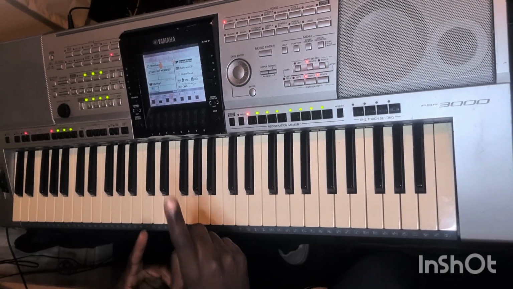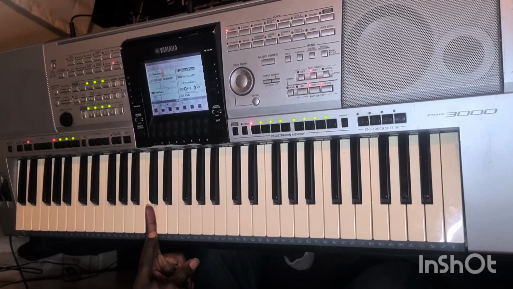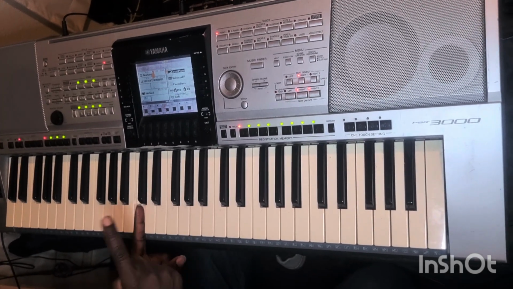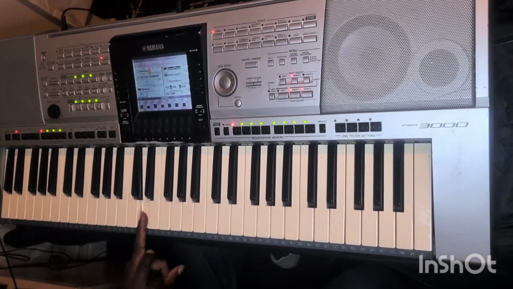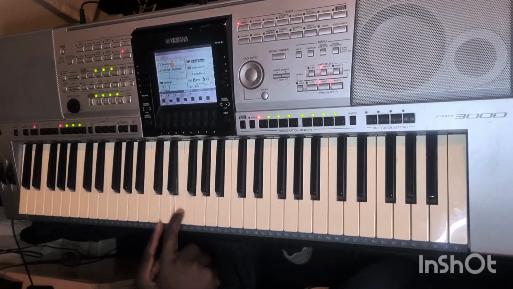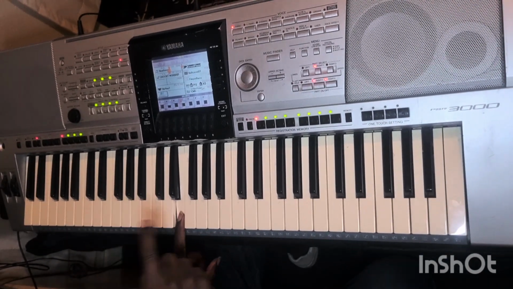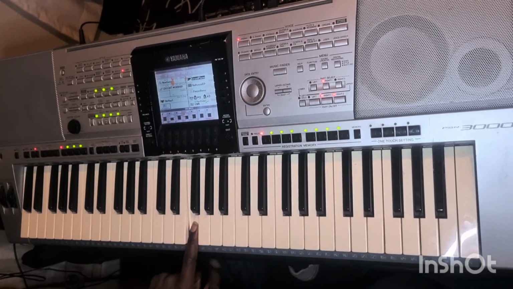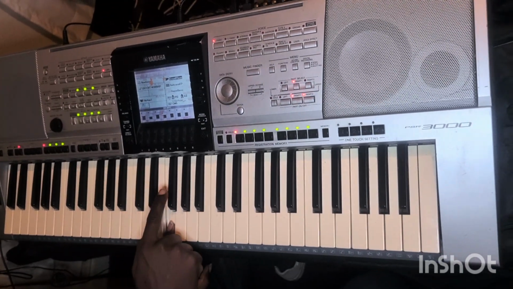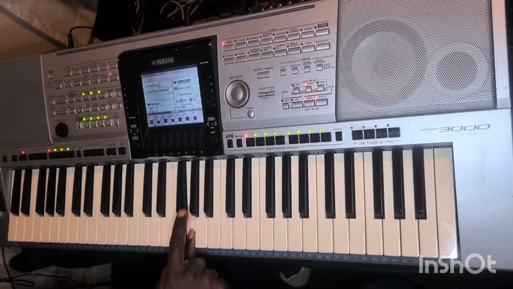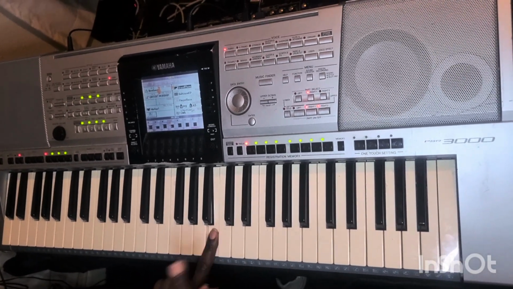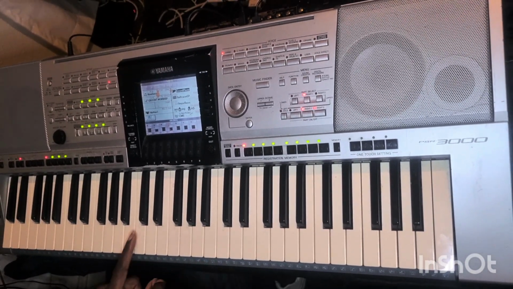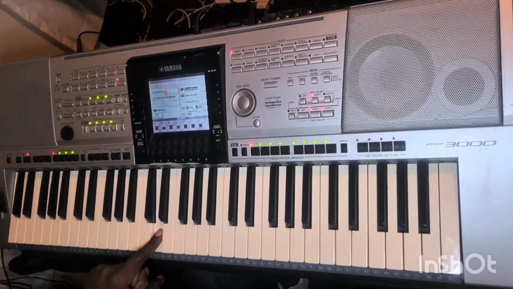Okay, so let's try that on the key of C. So this is our Do on the key of C. First tone, 1, 2. Can you see that? Another tone, then semitone. Can you see that? Another tone, another tone, another tone, and a semitone.